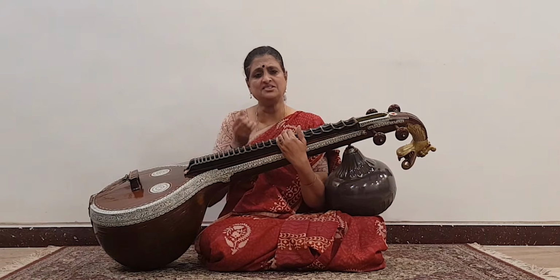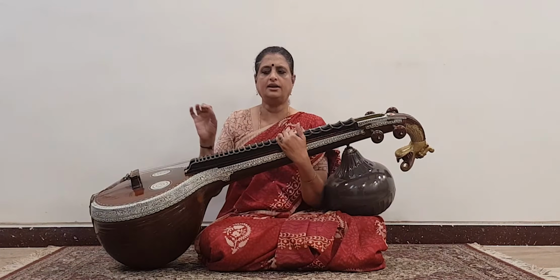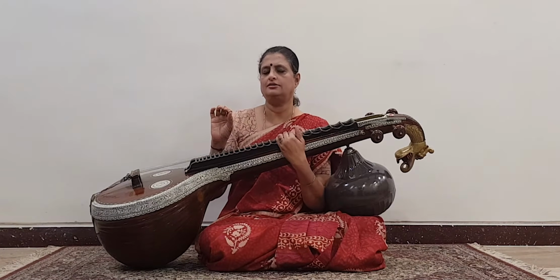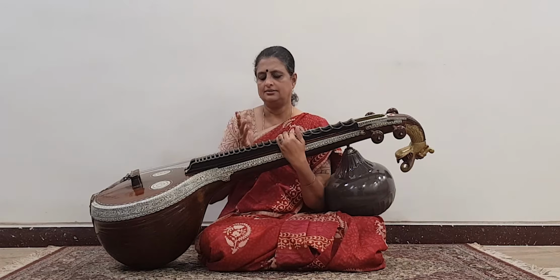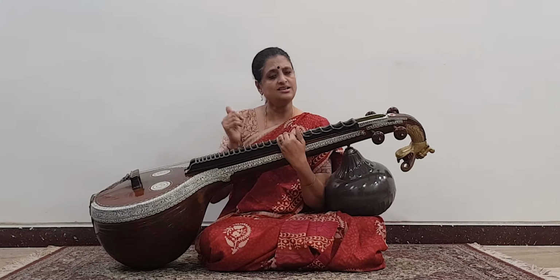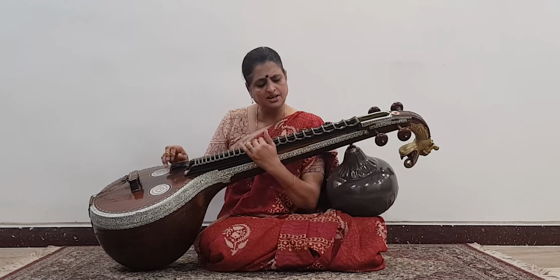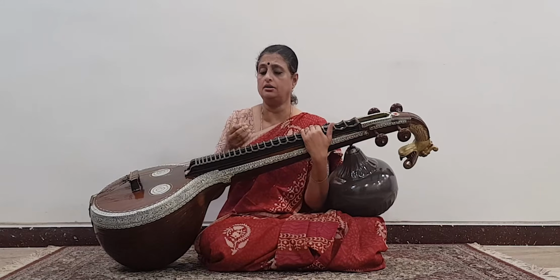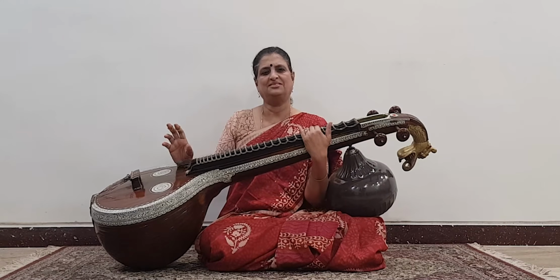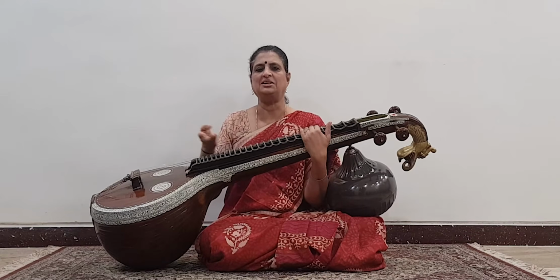Gari ri sa ni pa. Gari ri, I incorporated a jandai varisai in the takita. Then tadim sani. Then takita sani pa. You can also do takita tadim takita ni sani pa ni pa gari. The 9 matra structure is over just like that with a takita tadim takita.